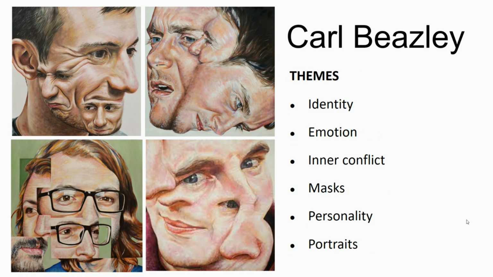Themes that the work of Carl Beazley would fit into really well would be an identity project, anything where you are trying to explore emotions or inner conflicts of emotions, mental health as well. The idea of a mask, perhaps with this inner conflict, somebody putting a different face onto how they're actually feeling. It could be personality, maybe multiple personalities. And of course, portraits. It fits really well into portraits.